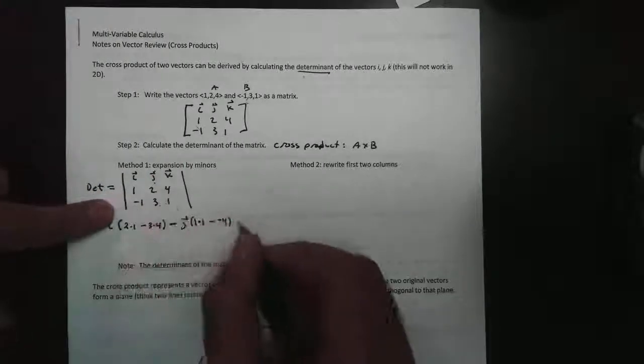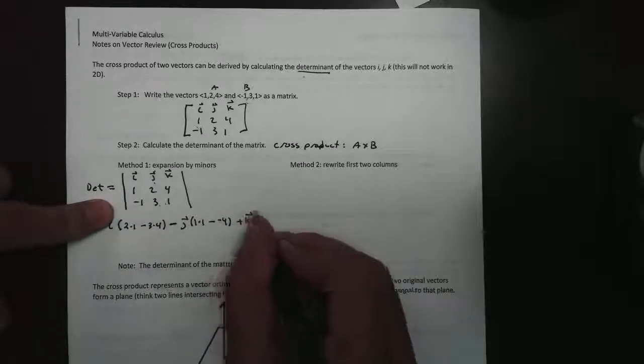And then I have to do the same thing with the k component, plus k. And the last one, ready? Very simple.